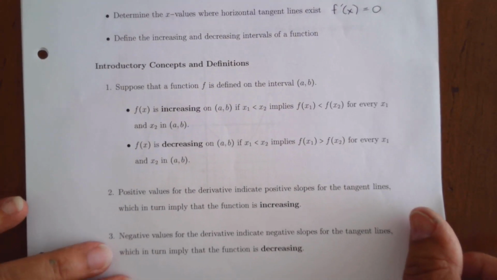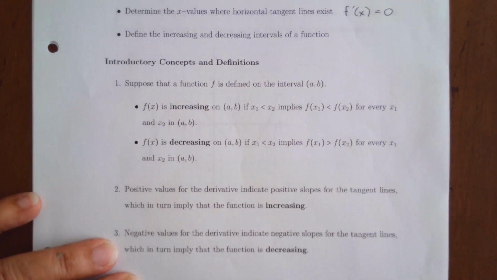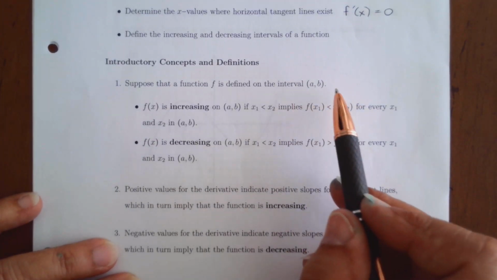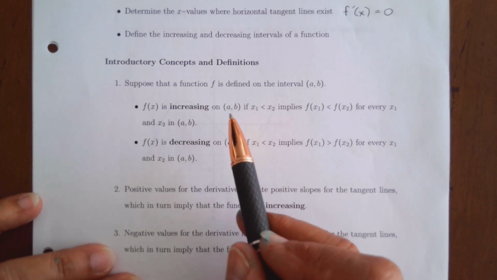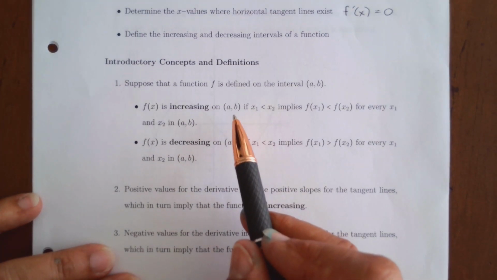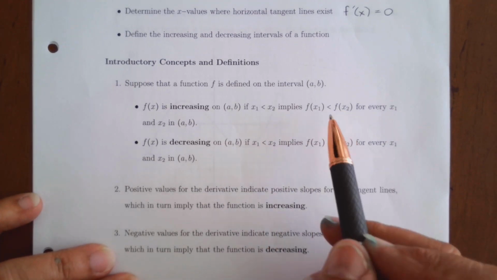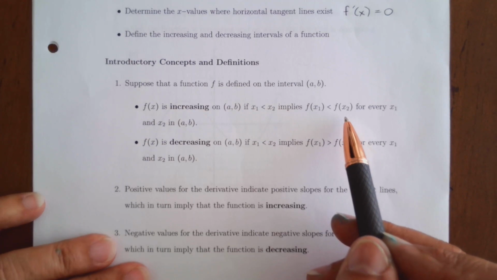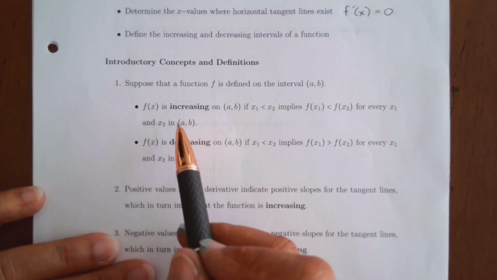Okay? All right, so some of the concepts and definitions. So first off, if you have a function on an interval from a to b, so you're just looking at part of the function, then we say that the function is increasing on a to b if x sub 1 is less than x sub 2, which implies that f of x sub 1 is less than f of x sub 2, for every x1 and x2 in that interval.